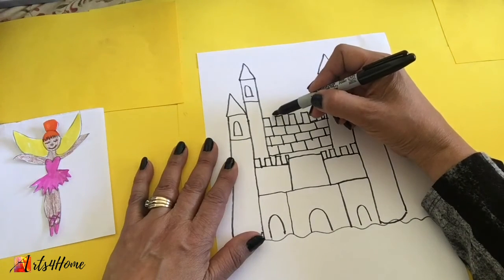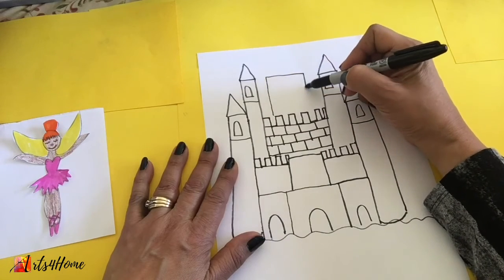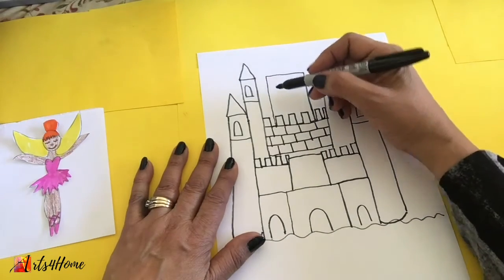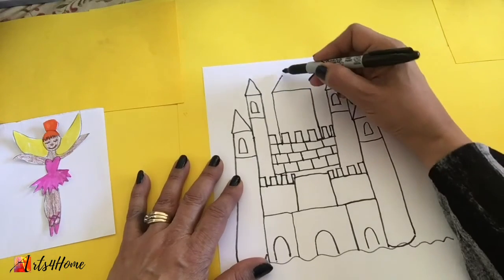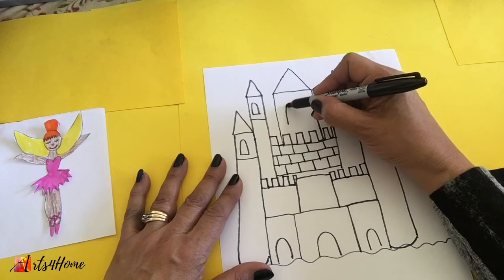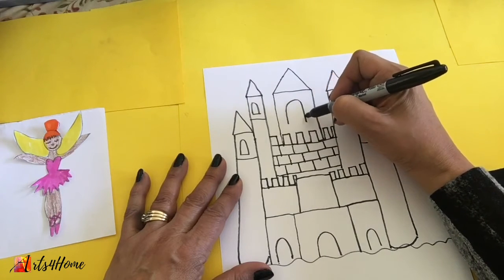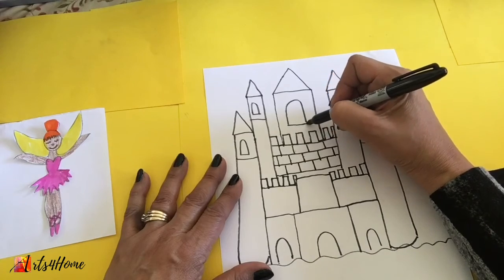All right, up here at the top, we're going to make another rectangle. And we're going to put a triangle on top. And we're going to put a nice big window. The windows are oval at the top and they cross at the bottom.